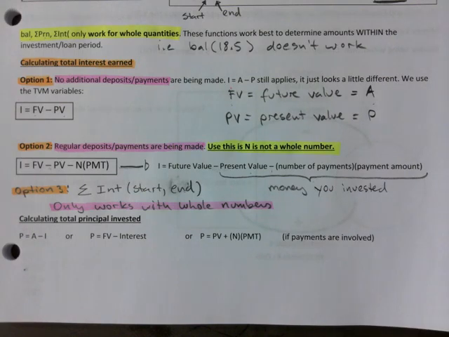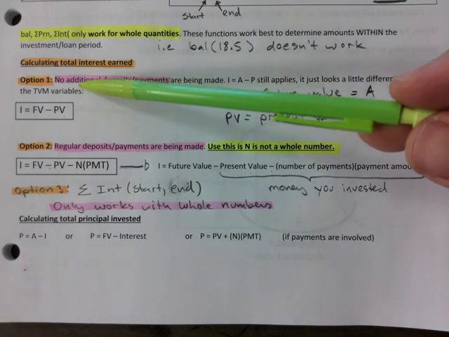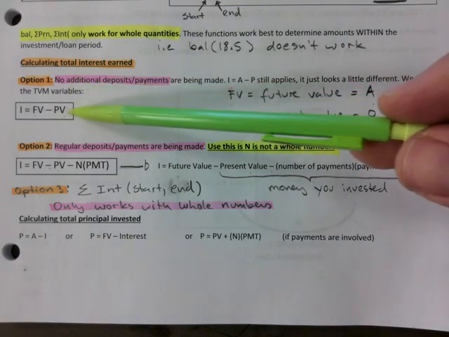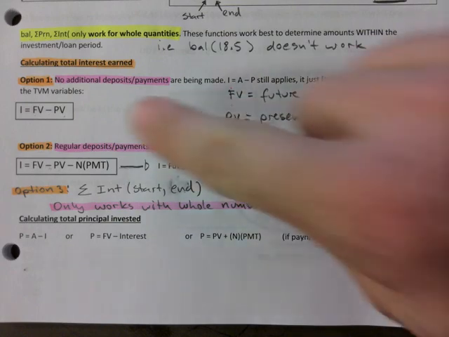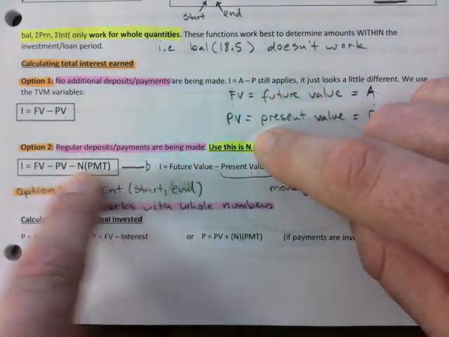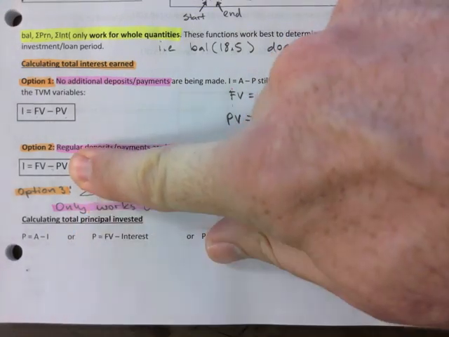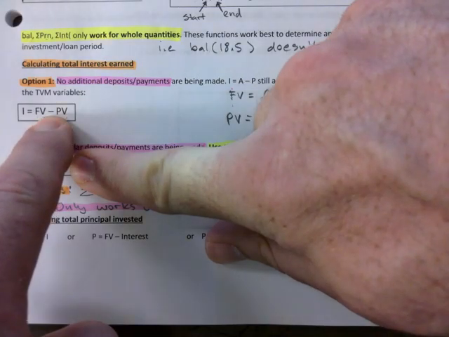I would like to suggest that I would not worry about this one on my study sheet. If you only have this one under your formulas, and there are no payments being made, you basically just cancel that out and then you're back to this one. Right?